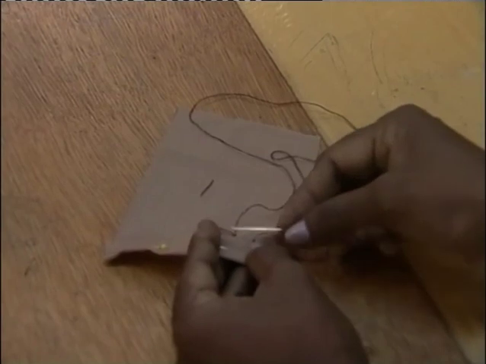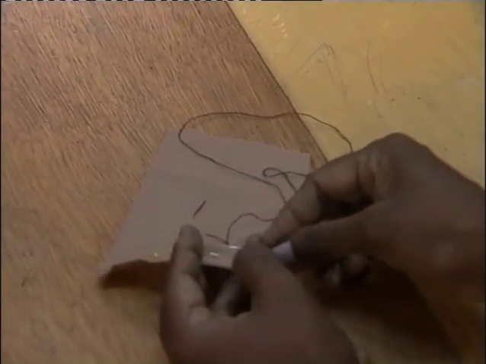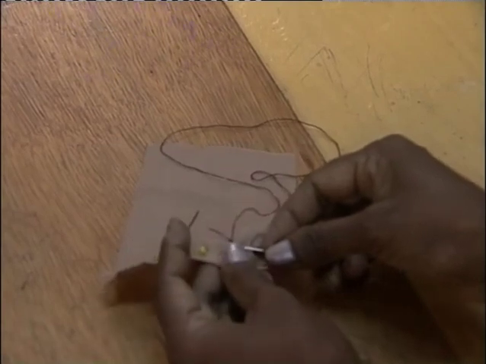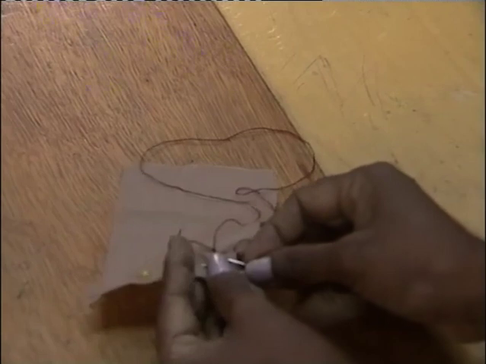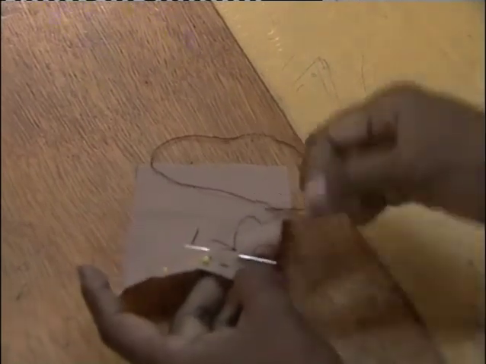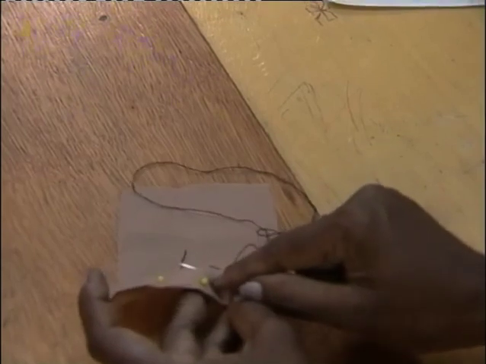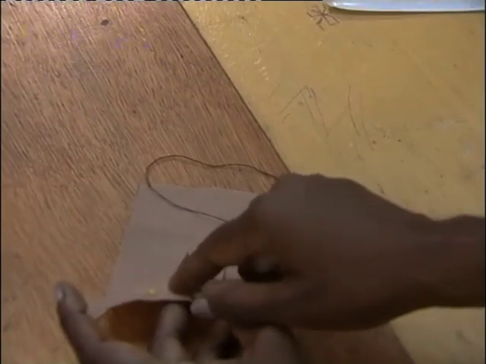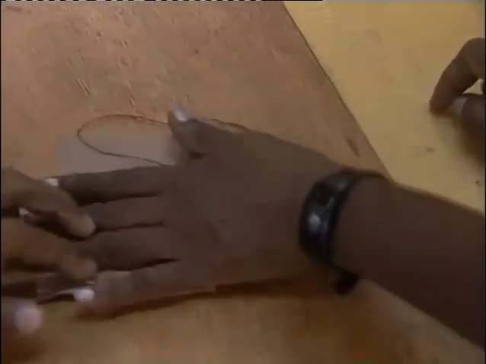And when you come here, you push the needle through the fold again. See? Again. And you push it down to the fabric below. Bring it up. And you pull it through. Come back. Go through the fold again. Push the needle down. Bring it up. And then go through the fold again. Okay?